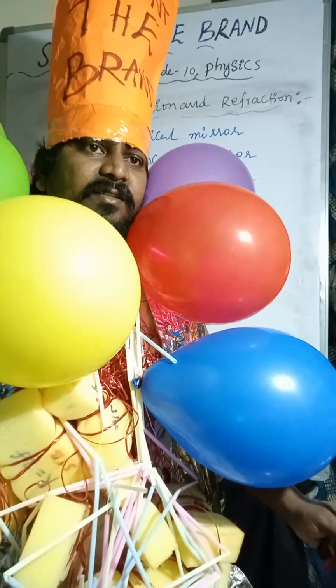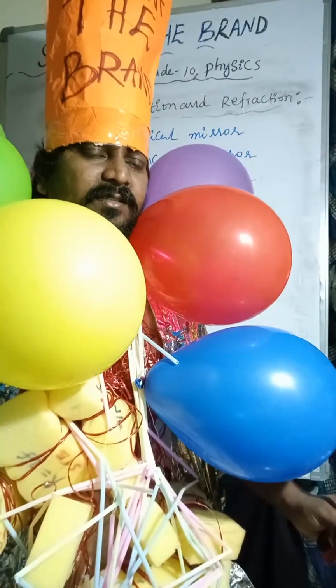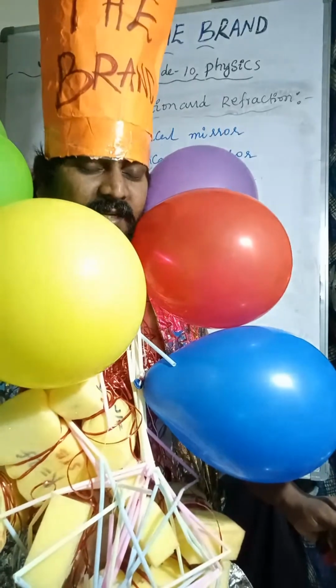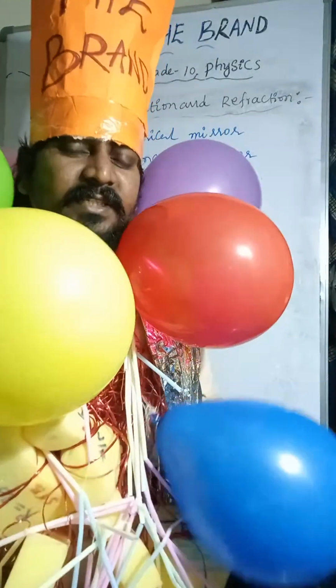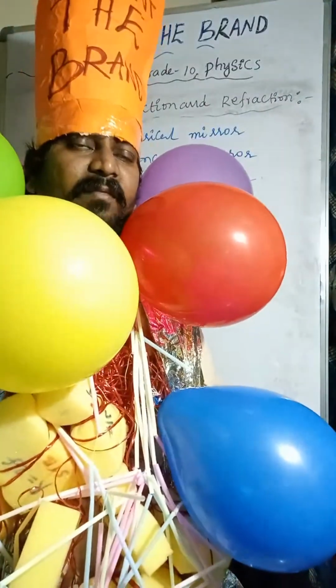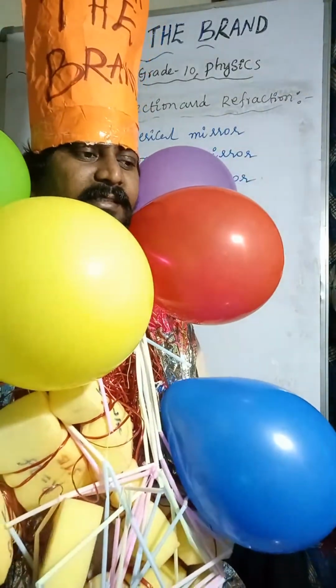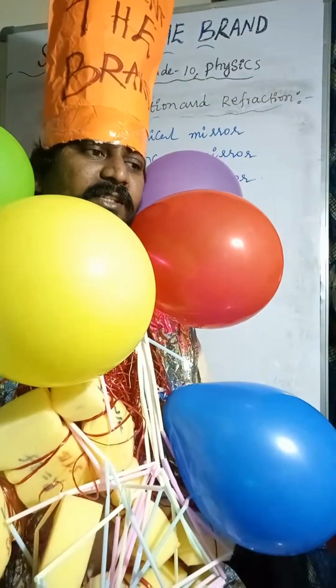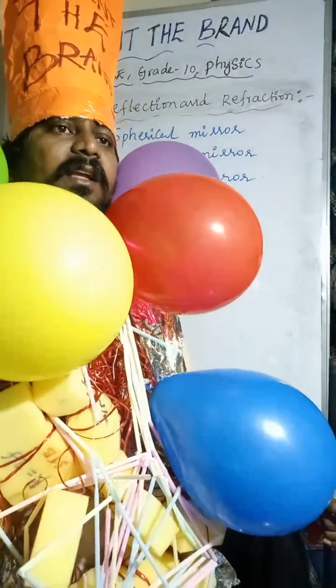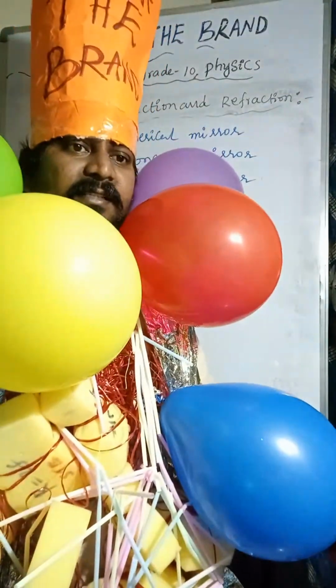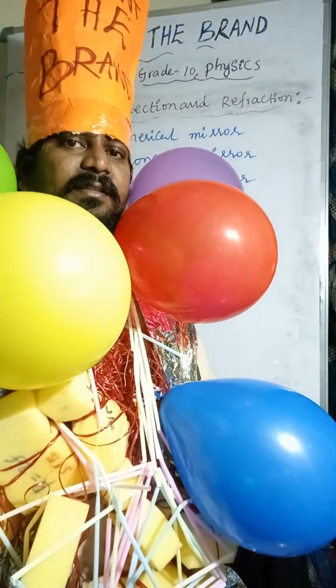Concave mirror is known as converging mirror. Convex mirror is known as diverging mirror. Why concave? Whenever light rays are incident on it, after reflection, the light rays will meet at one point. In convex, after reflection, light rays move away from the mirror.